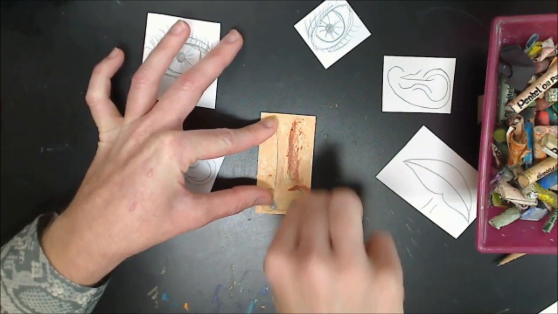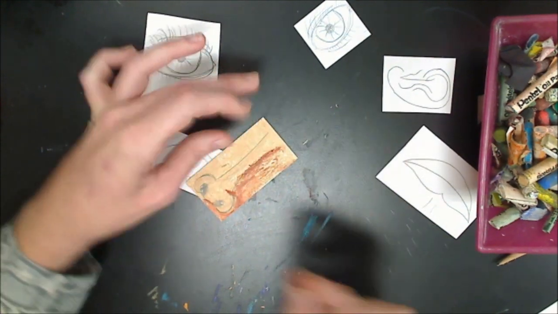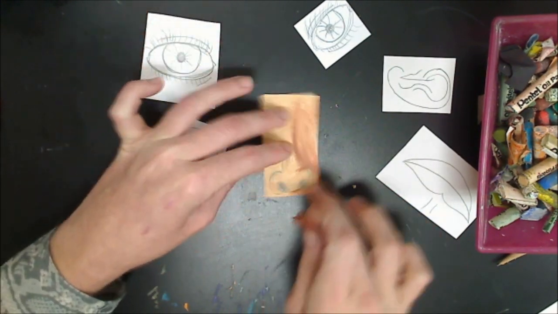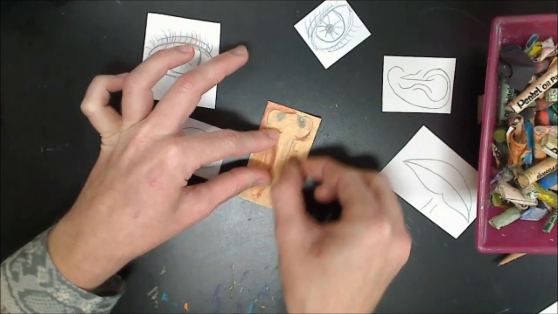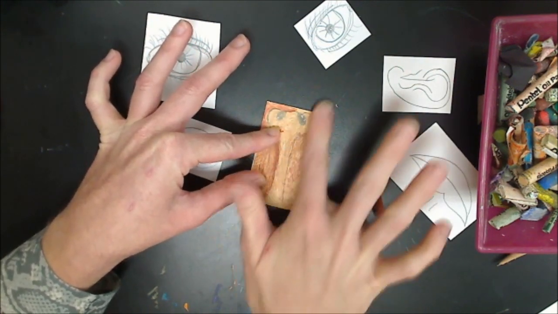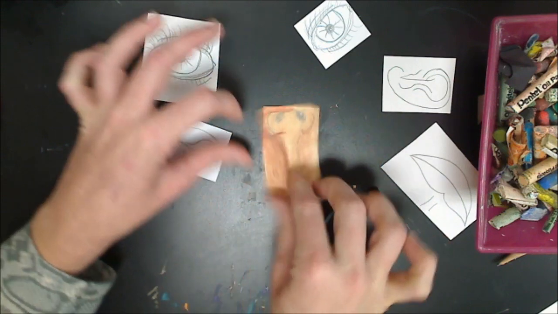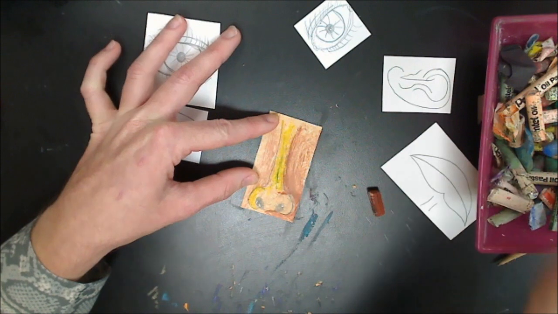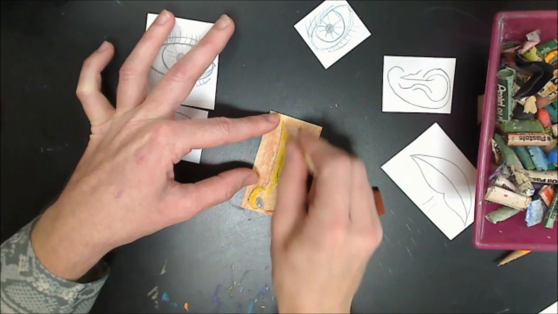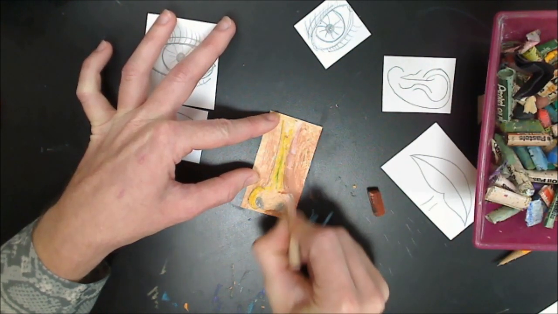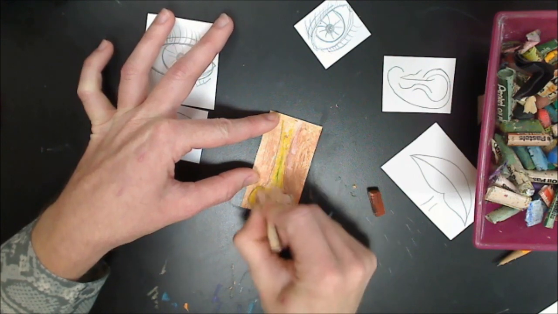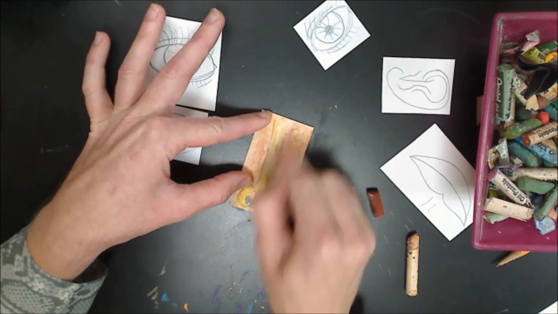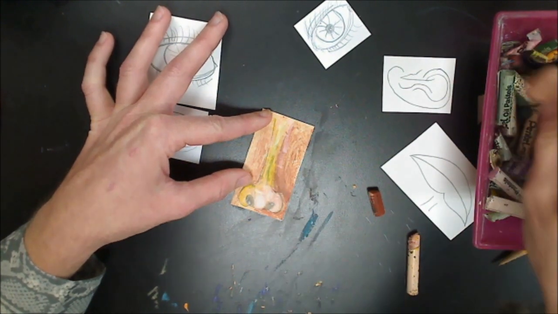So it's okay if you use colors that aren't usually on a person's face. Notice how I've colored the nose and I'm blending it with my finger. And I even colored the background around the nose. This would be the face behind or beside the nose. Notice how I've used some yellow. Now I'm using some white. Oil pastels are great to mix colors with.